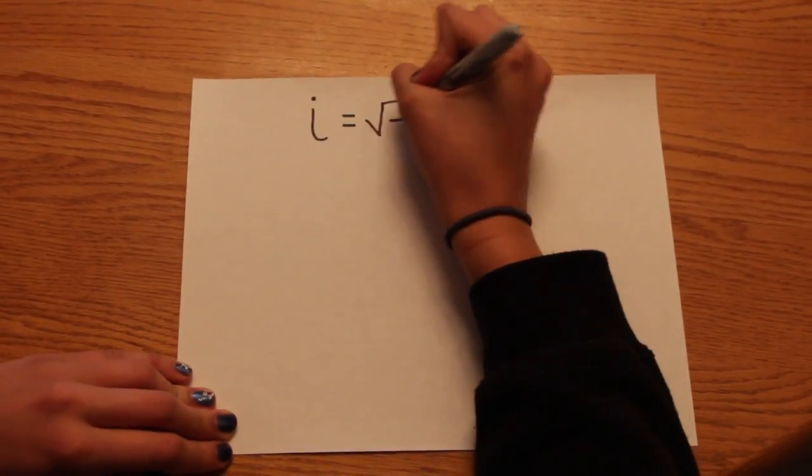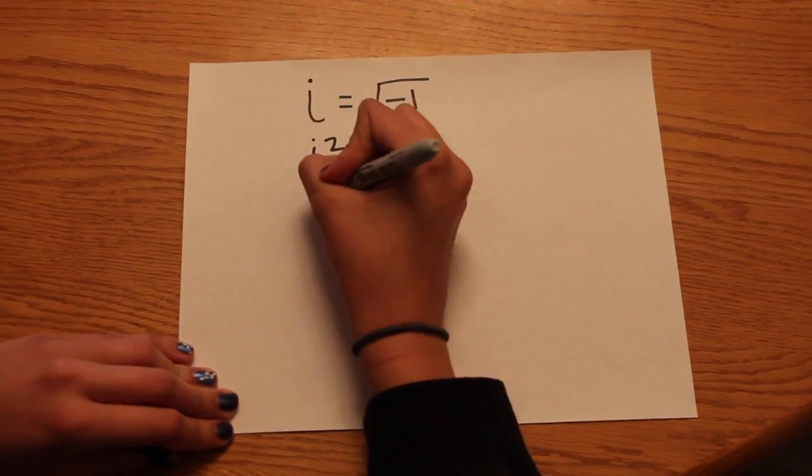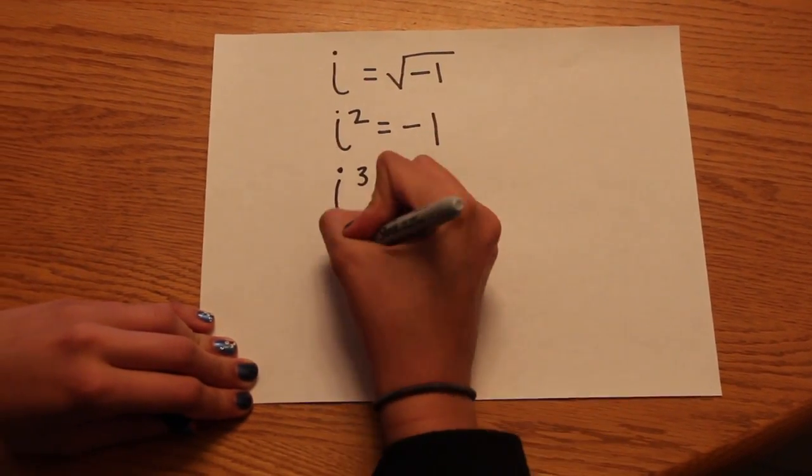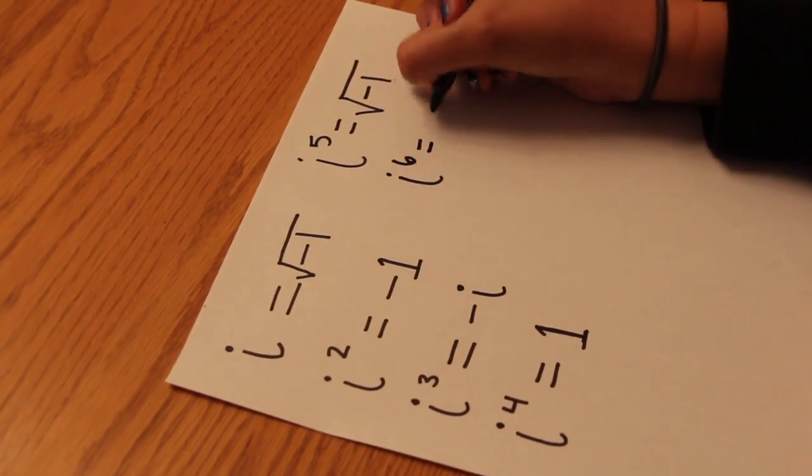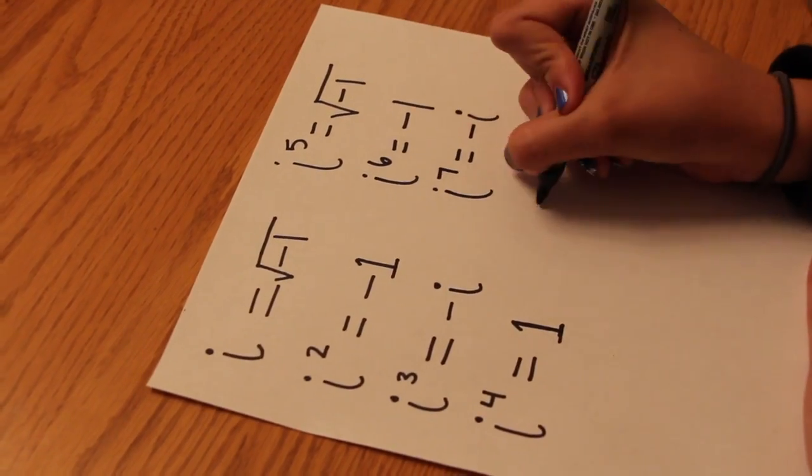Imaginary numbers follow a pattern. i equals the square root of -1. i squared equals -1. i to the third equals -i. i to the fourth equals 1. And then as the powers increase, the pattern repeats.